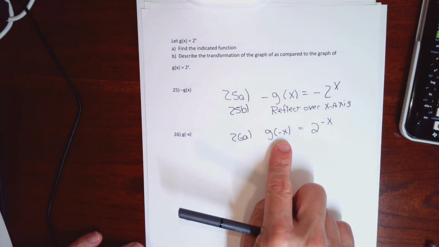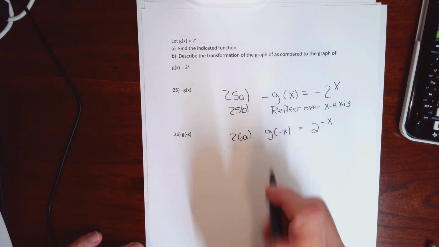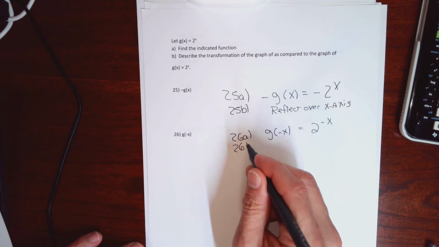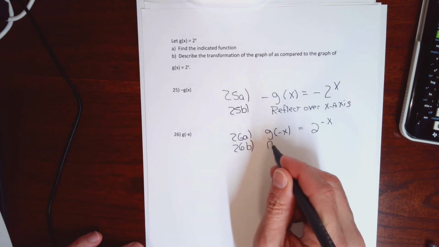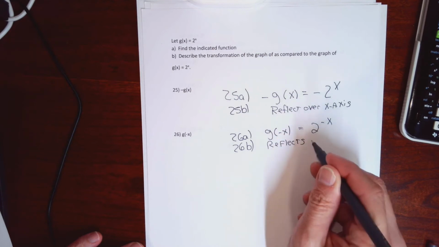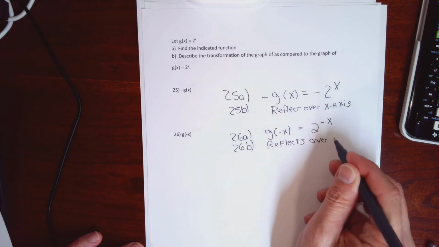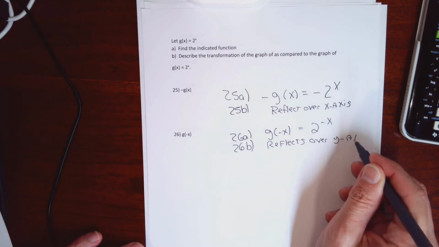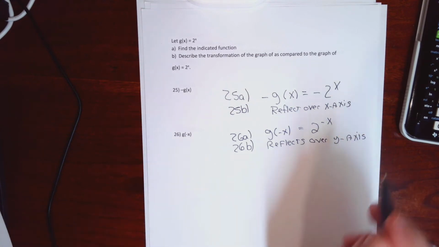Anytime the parentheses is something other than just x, what's in the parentheses belongs as part of the exponent. And putting a negative inside a parentheses flips the graph over the y-axis. That's the last graph I did on the part 1 of these videos.